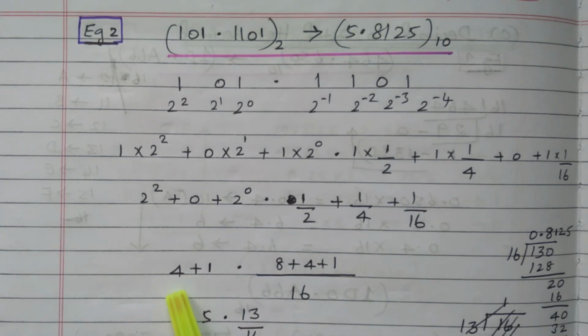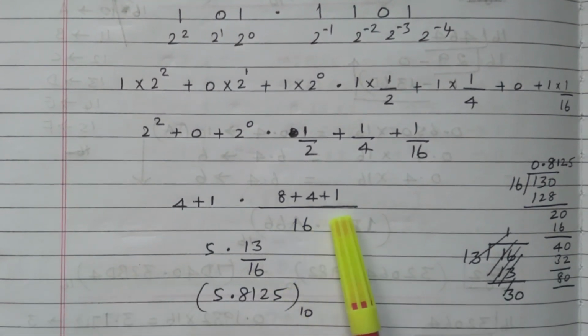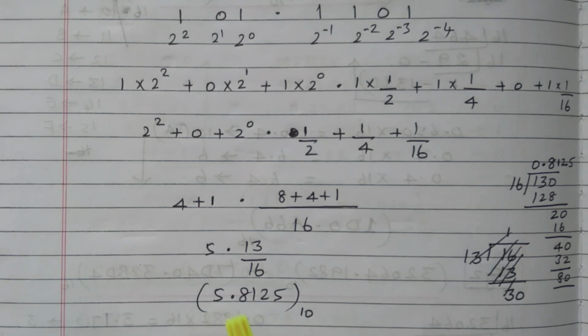Now we got this value. So 4 plus 1, 5. Then while simplifying this, 8 plus 4 plus 1 is nothing but 12 plus 1, 13. 13 divided by 16, right? So 5, and 13 divided by 16 is nothing but 0.8125, right? So 5.8125 is the final value, right? So the decimal equivalent of this binary number is 5.8125.